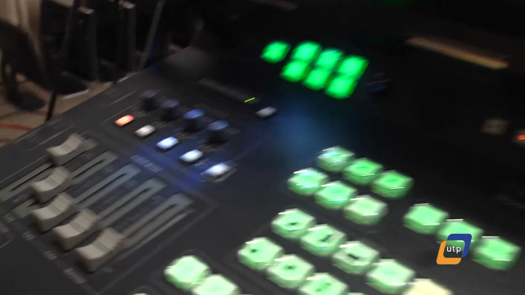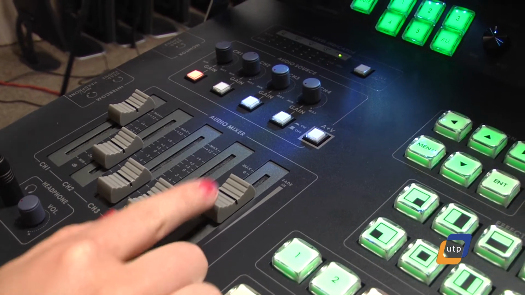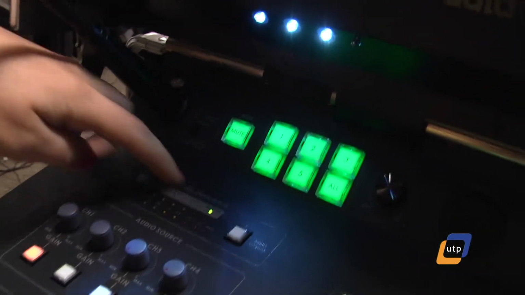Okay, this is the master audio. When you fade the audio and set the levels, it comes up here, and the level indicators are up here at the top.